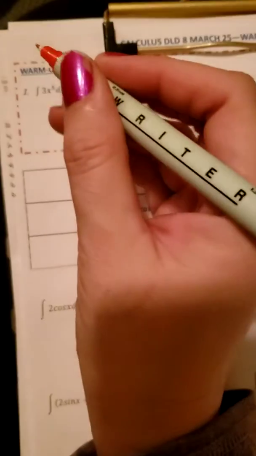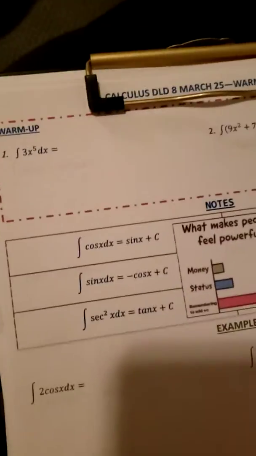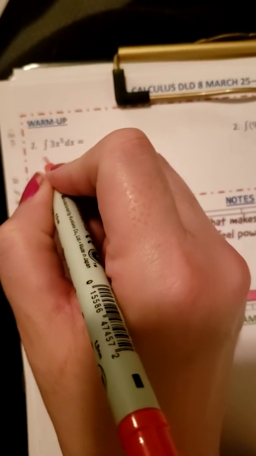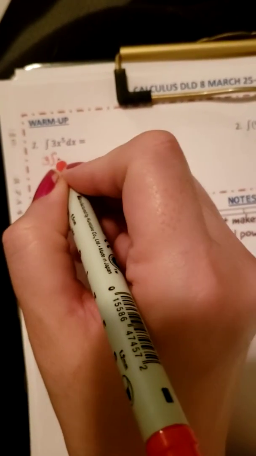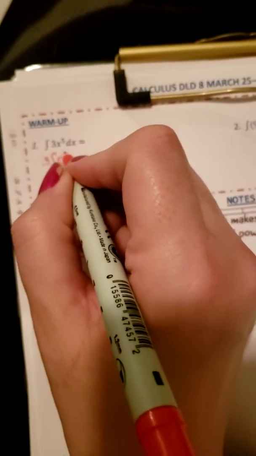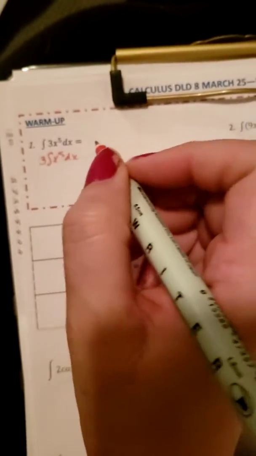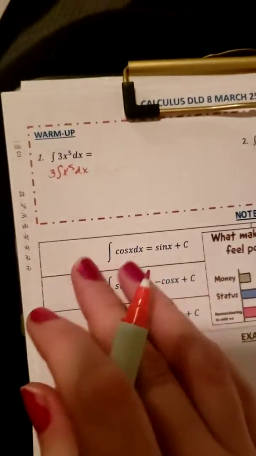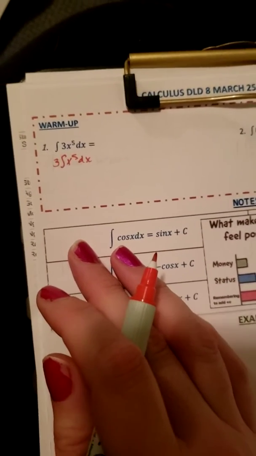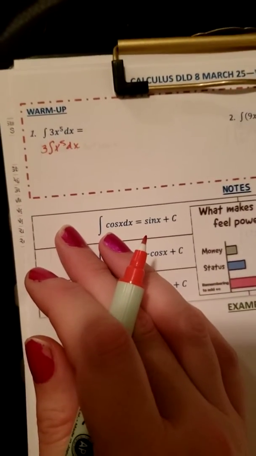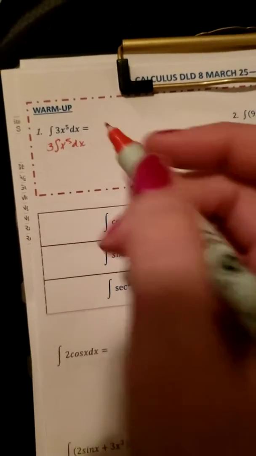All right, so this first one, the integral of 3x to the 5th dx. Remember, the 3 comes out here to the outside. As you get better with these, you're welcome to cut corners and take shortcuts. But if you're not getting them right 100% of the time, then you need to make sure that you're kind of doing them out the long way.